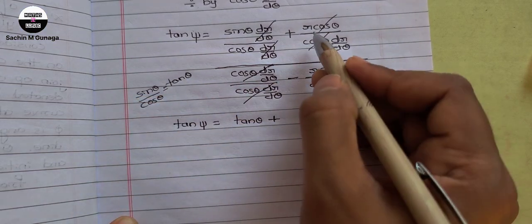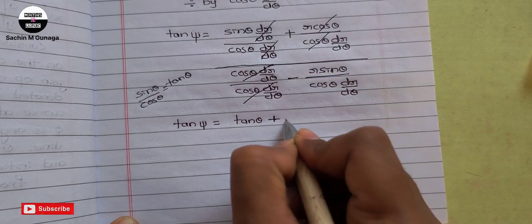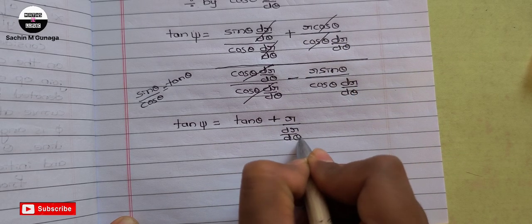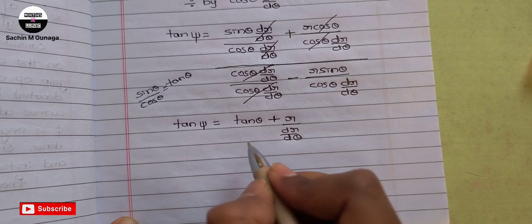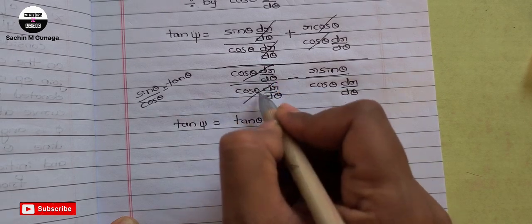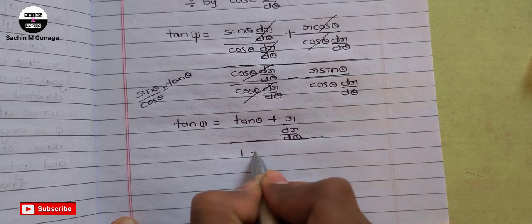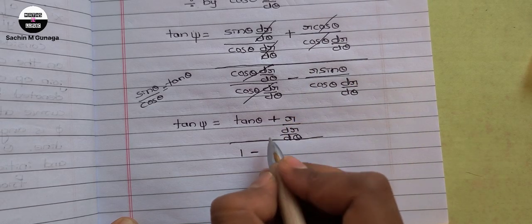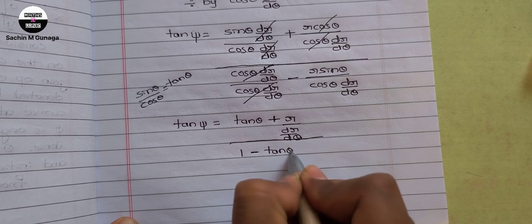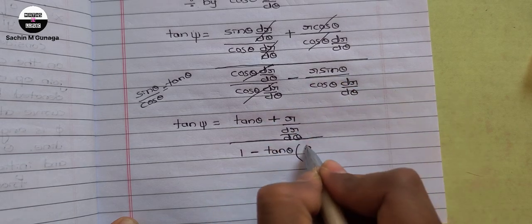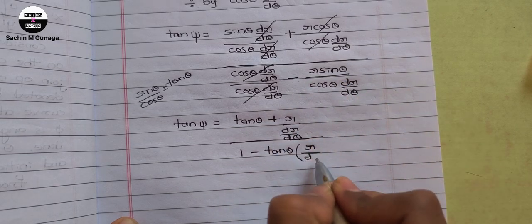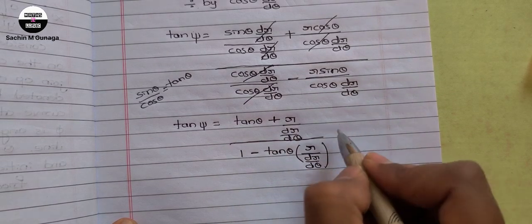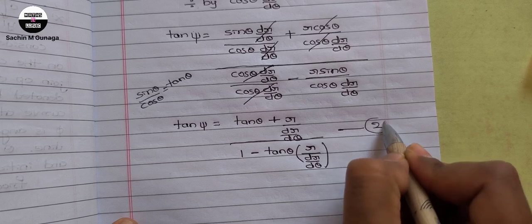Plus, the remaining value is r divided by dr by d theta, the other terms get cancelled, remaining 1 minus sin divided by cos, which is tan theta, into the remaining value r divided by dr by d theta. This I am going to call equation number 2.